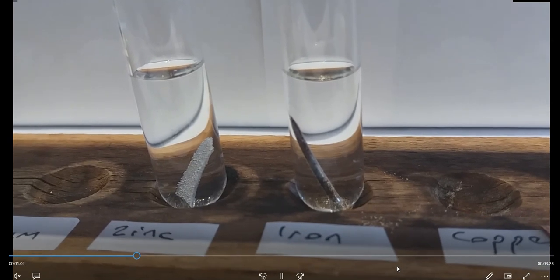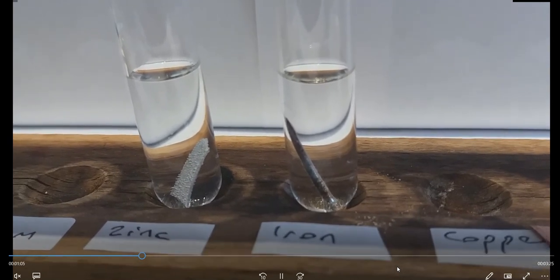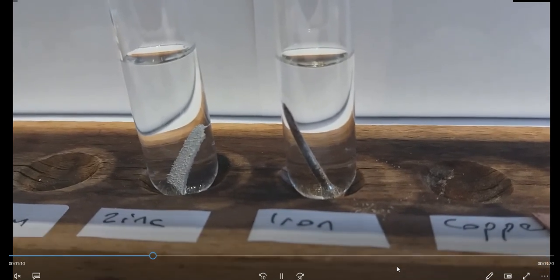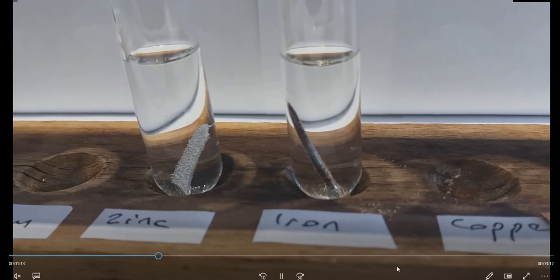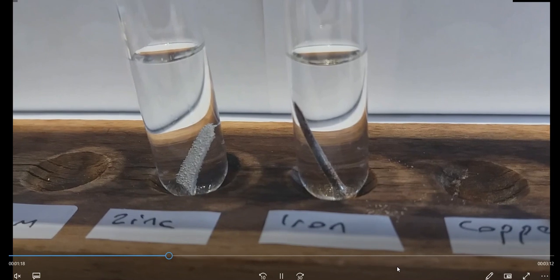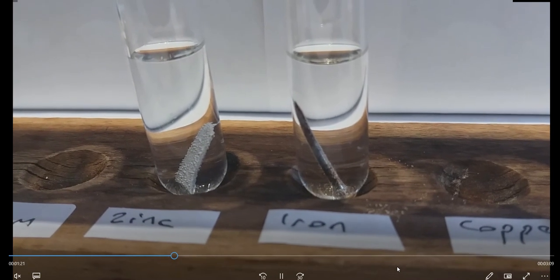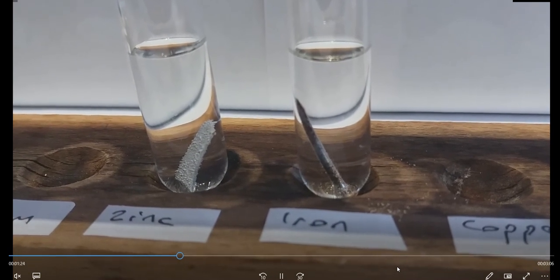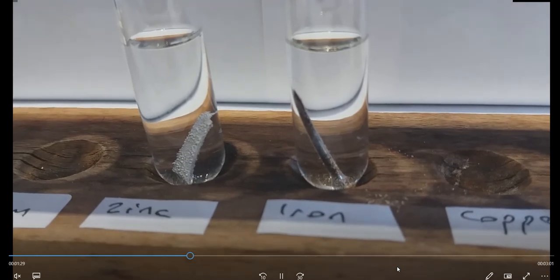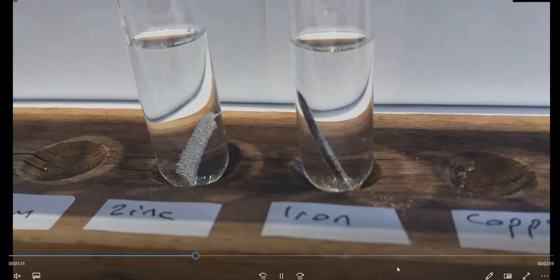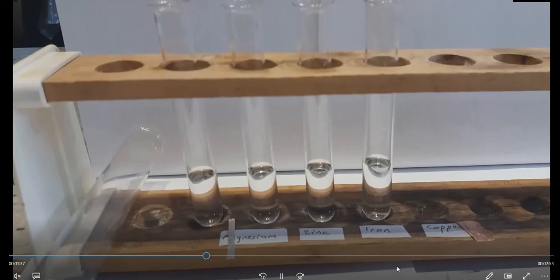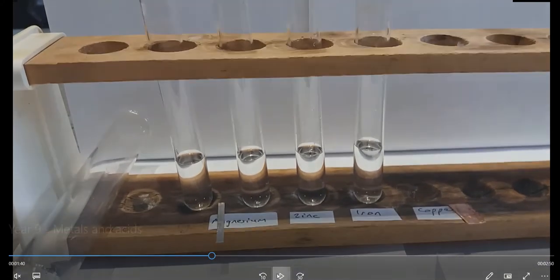Now keep in mind, sulfuric acid we're going to call hydrogen sulfate. So zinc is reacting with hydrogen sulfate, and that's giving us zinc sulfate plus hydrogen. And those little bubbles are the hydrogen gas being given off. Now look at the iron. Can you see that it's reacting as well? It's not as fast. In fact, the bubbles are being given off very, very slowly, but it does react. So zinc and iron are both above hydrogen, and they're reacting with hydrogen sulfate, sulfuric acid, giving us the metal sulfate plus hydrogen.